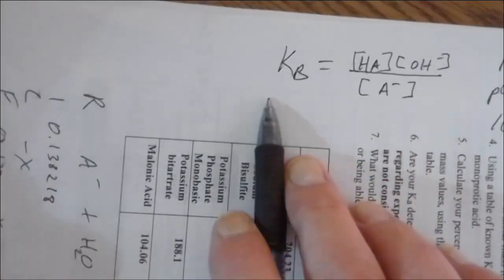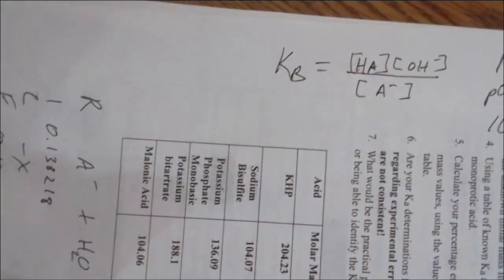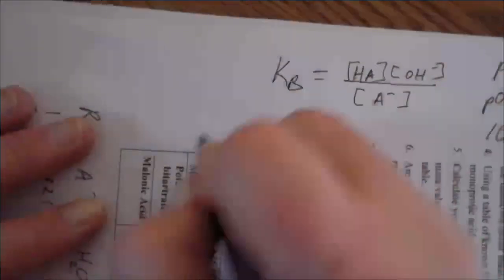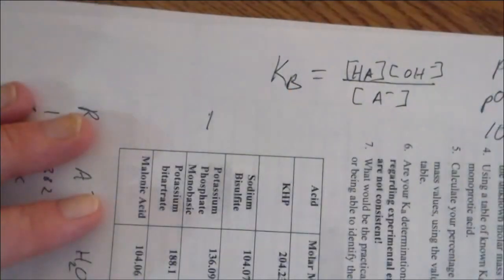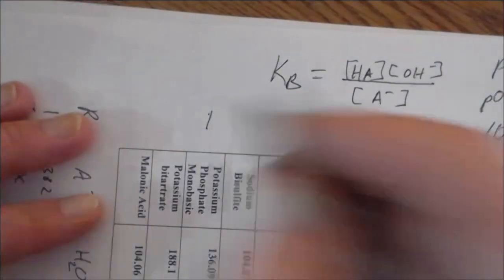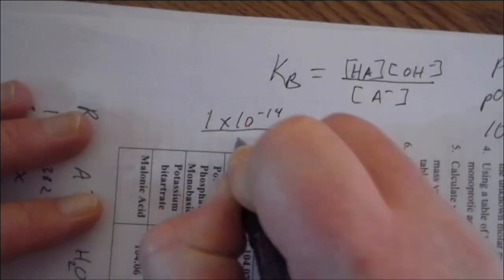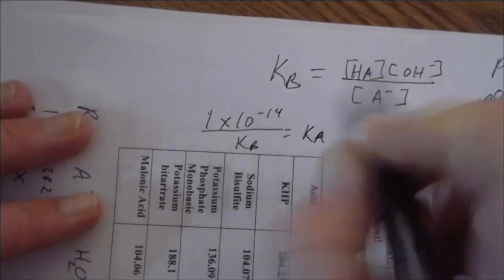That will give us Kb, yes? So if we know the Kb of the conjugate base, how do we find the Ka of the acid? You got it. 1 times 10 to the negative 14th divided by the Kb will equal the Ka, yes?